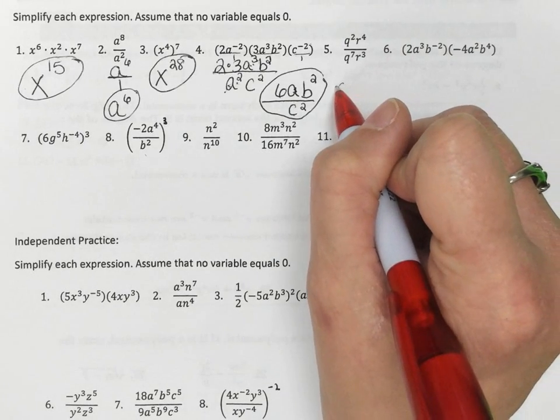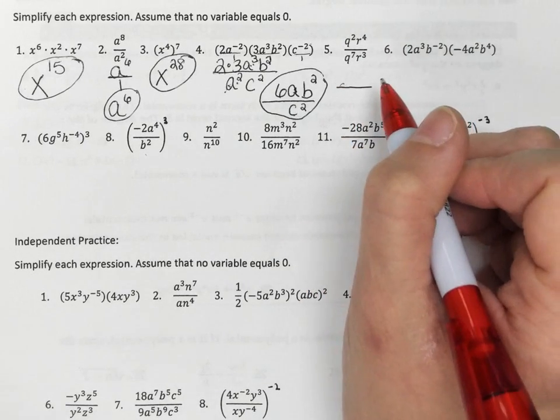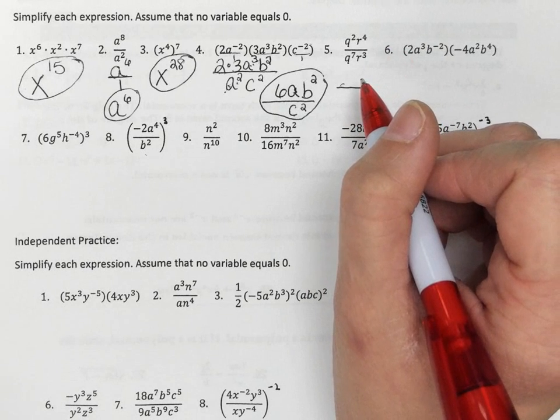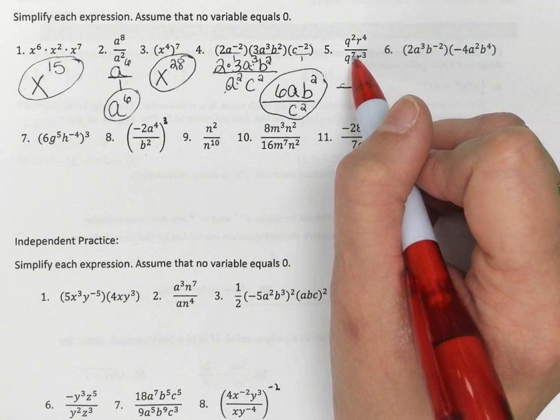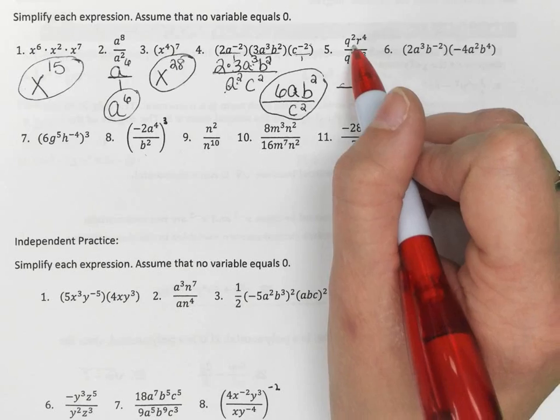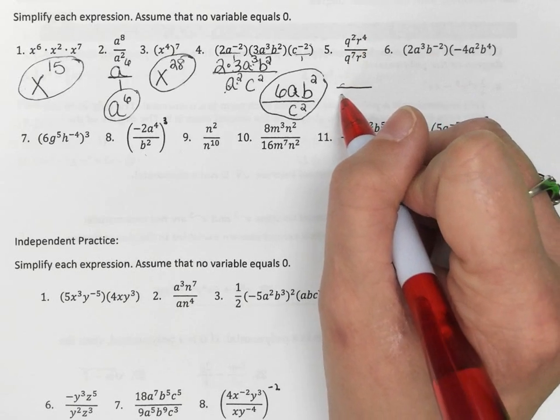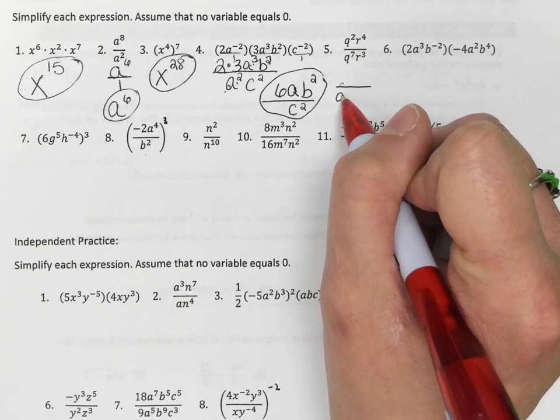All right, number 5. Here we go. When you divide the bases, you do what to the exponents? You subtract. Subtract them so it's positive. Say 7 minus 2 is how much? And where's that Q to the 5 go? On the bottom.